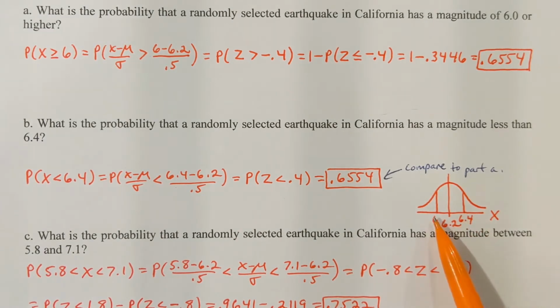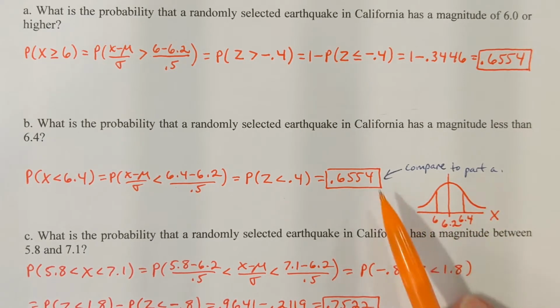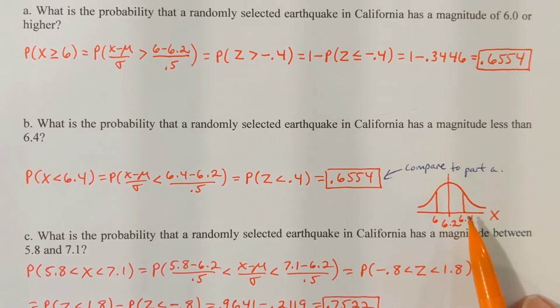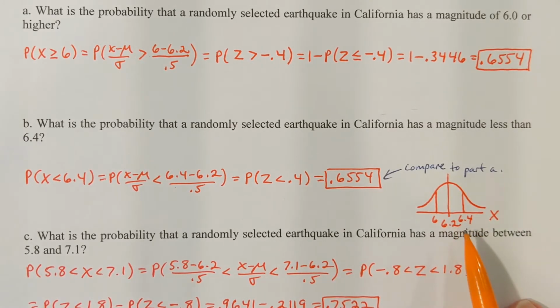Now 6 is 0.2 units away from 6.2. 6.4 is also 0.2 units away from 6.2. We're describing the area to the left of 6.4, and that number was also 0.6554. Because 6 and 6.4 are the exact same distance away from 6.2, the area to the right of 6 and the area to the left of 6.4 are going to be exactly the same number here in this problem. So it's by the symmetry of the bell curve why those numbers ended up being exactly the same.